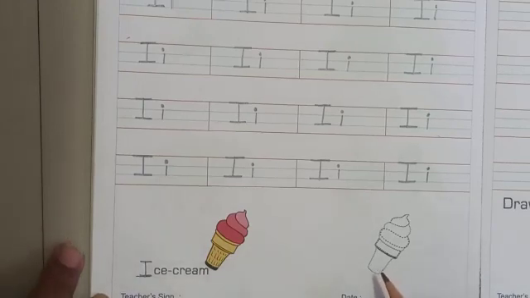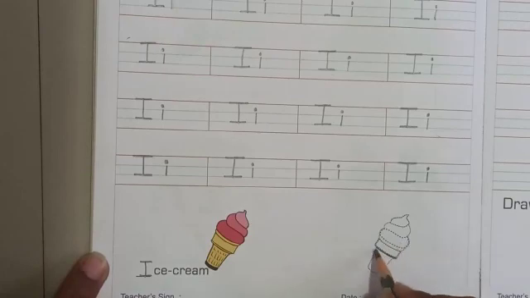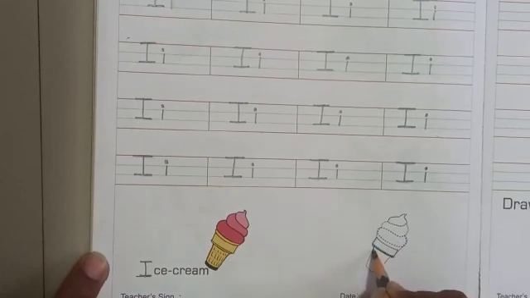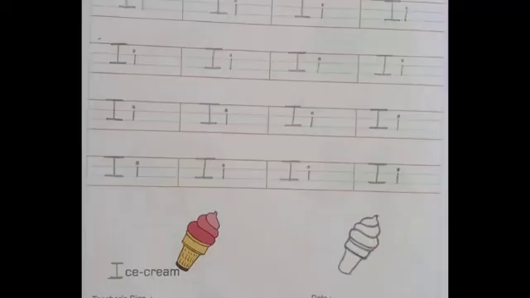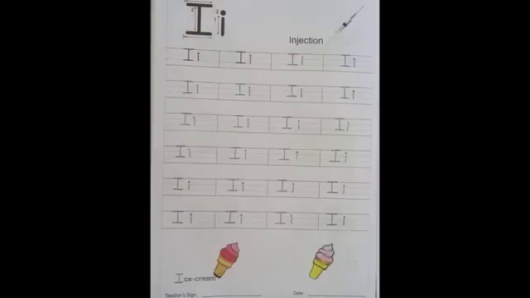Now children, we will trace the picture of an ice cream like this way. See children, like this way you have to trace the picture of an ice cream and then we will color it like this way.